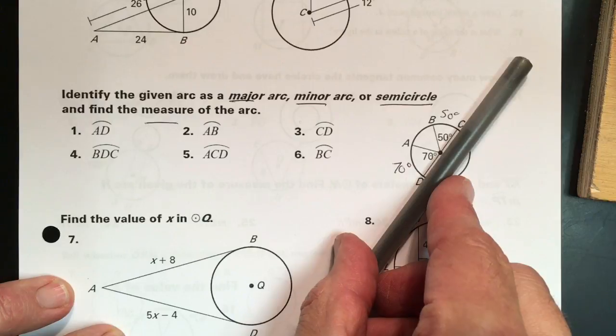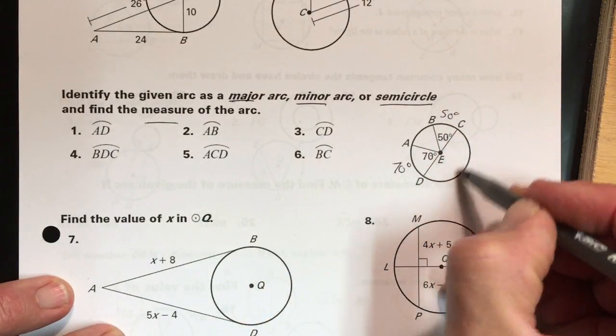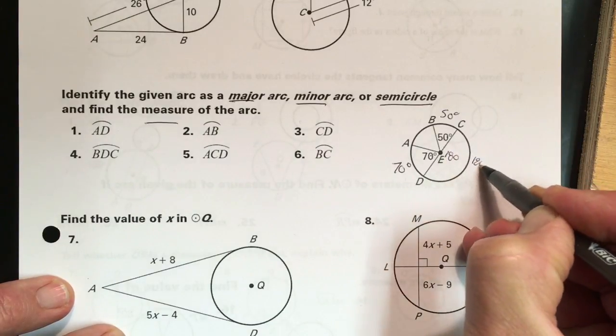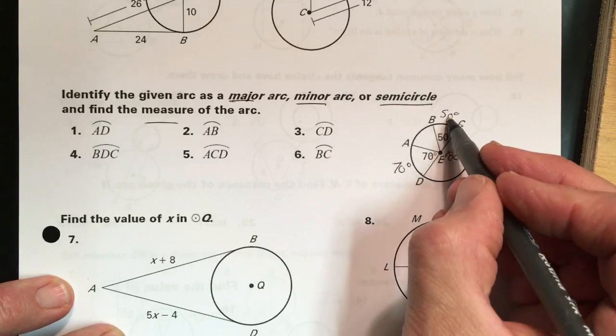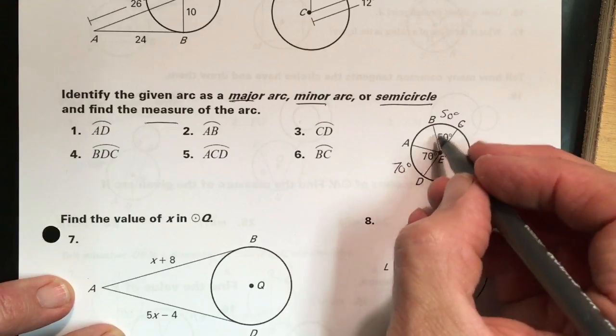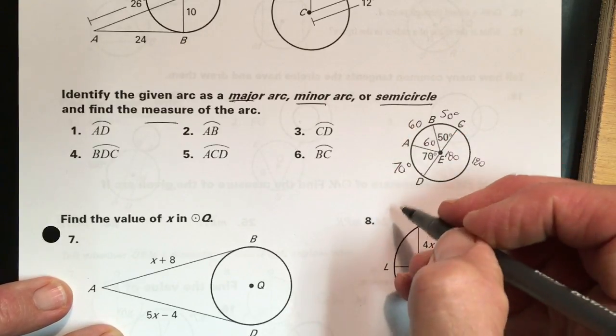This line here is 180, going through this diameter, going through the center. So we know this whole arc out here and this angle here alone are both 180. Again, 180 from C over to D on this side. The 50 and the 70 add to 120. 180 minus 120 makes the angle in here 60, and the arc angle is 60.